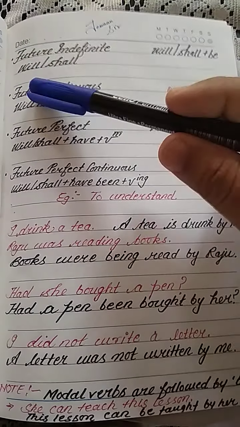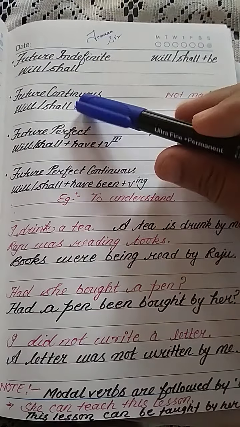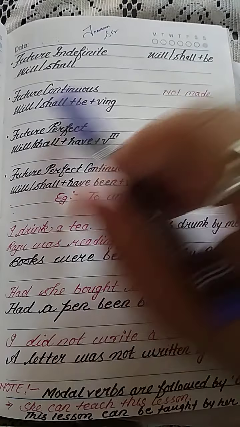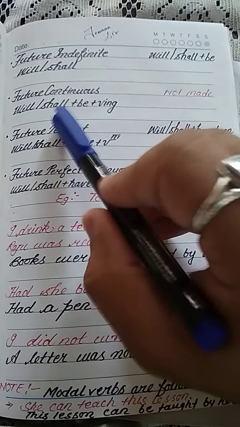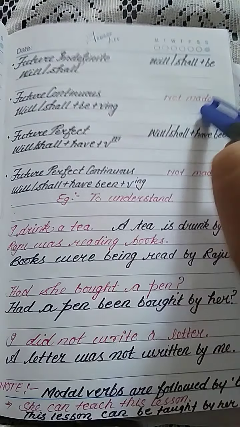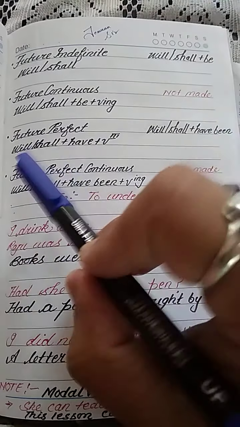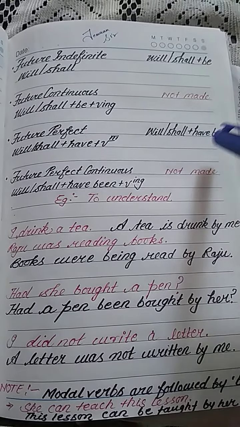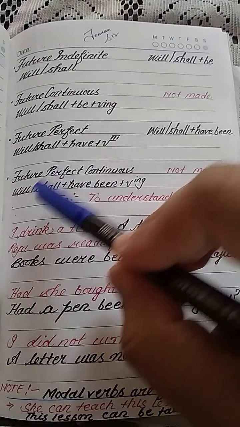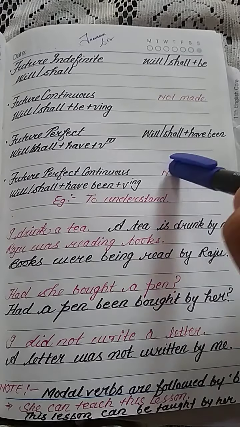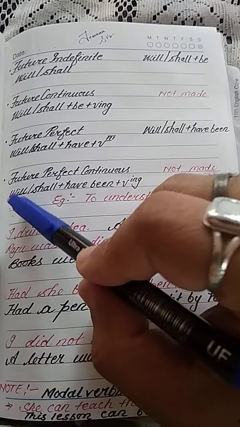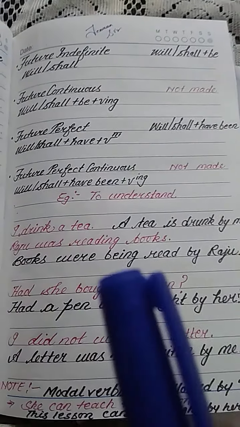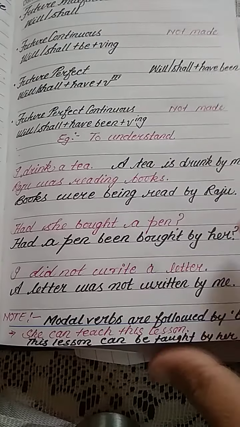Future indefinite: if will or shall with verb first form, there is only one thing you have to use, that is be. Will or shall plus be. Future continuous tense, will or shall plus be plus ing: there is no change, it is not made into passive voice. Remember, future perfect, will or shall plus have plus third form, becomes will have plus been. Only one thing you have to use, then the third form. Future perfect continuous is not made. What is the identity of future perfect continuous? Will or shall plus have plus been plus ing. That's all. So look at the examples, try to understand and try to know about them.